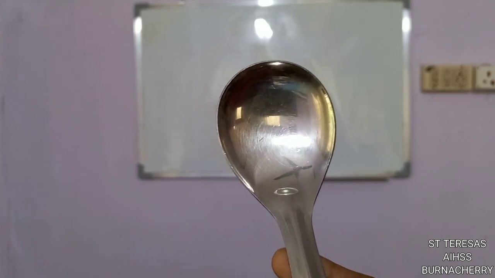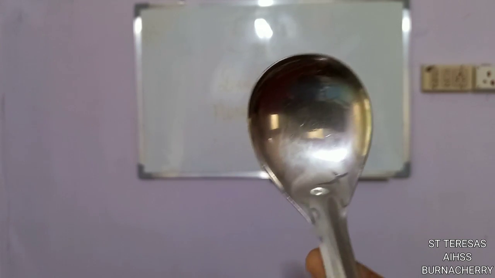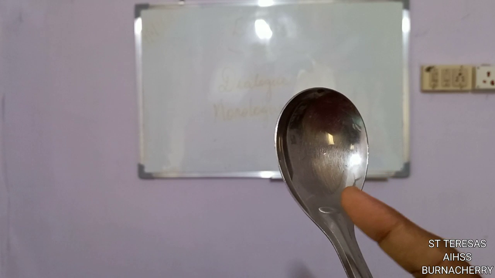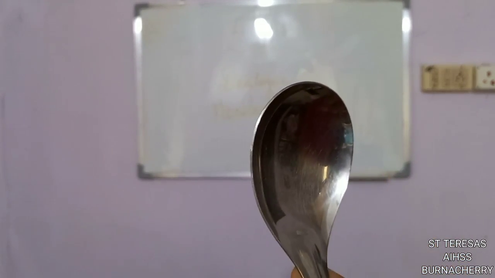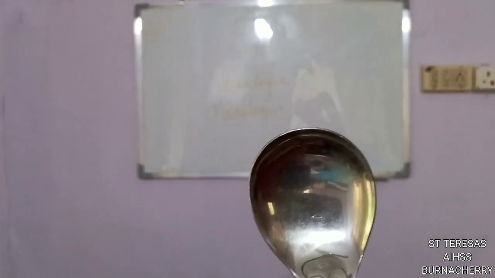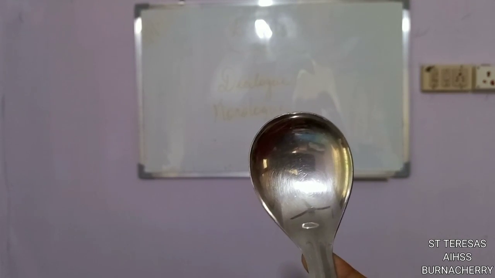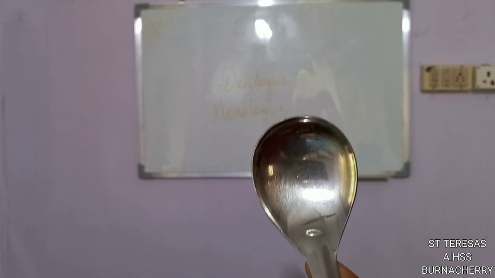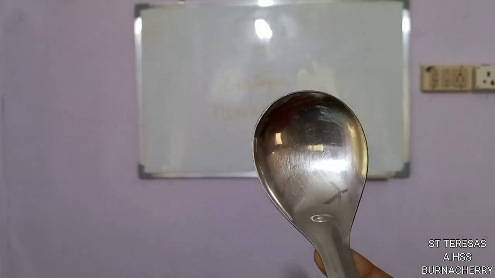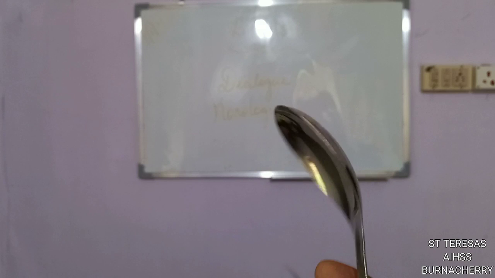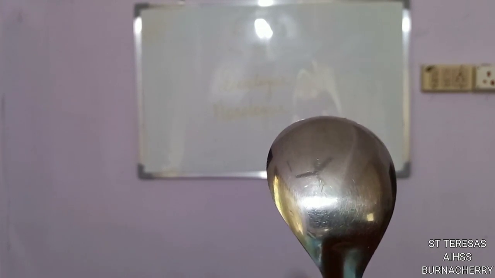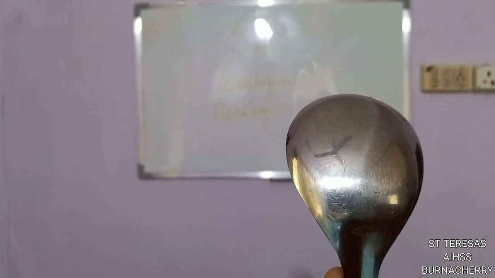So what did you understand from the image formed here on the inside, where it is going deep inside? It is curved inside, the inside part of the spoon. So what did you see here? Here you can see that the image is upside down, isn't it? Inverted. But here you can see the image is erect, straight.